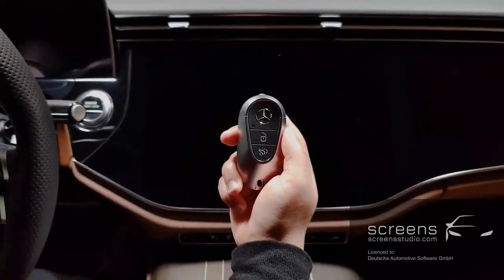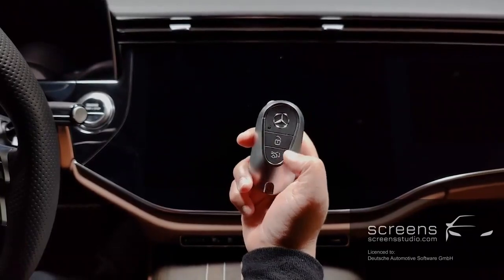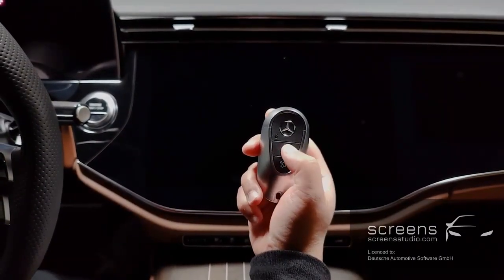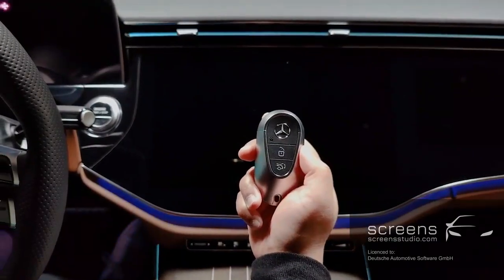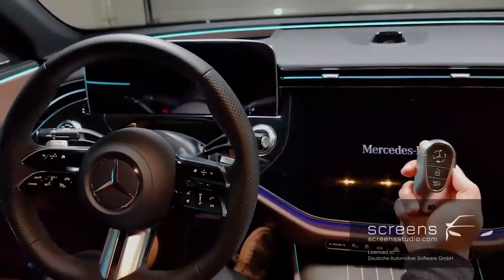Let's have a look at our key first. Lock, unlock, as well as open and close the trunk. We're going to unlock the vehicle first, then open the door and close it.